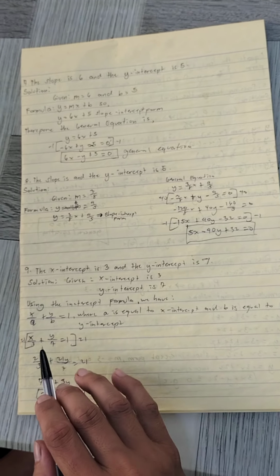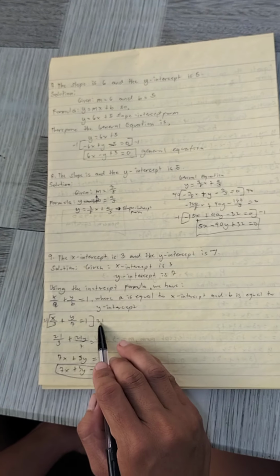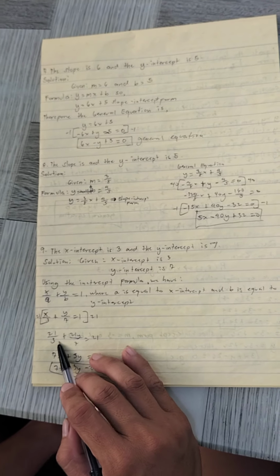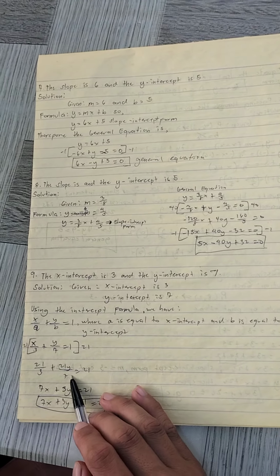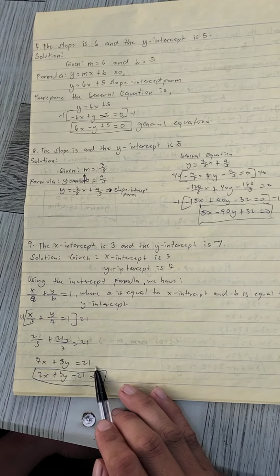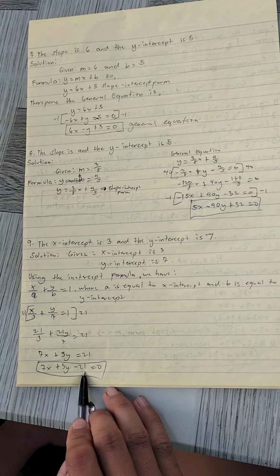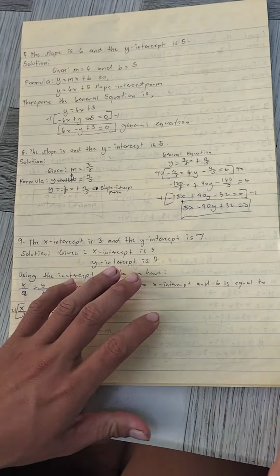So x over 3 plus y over 7 is equal to 1, and find the LCD. Our LCD is 21, therefore 21x over 3 plus 21y over 7 is equal to 21. 7x plus 3y is equal to 21. So our general equation is 7x plus 3y minus 21 is equal to 0.